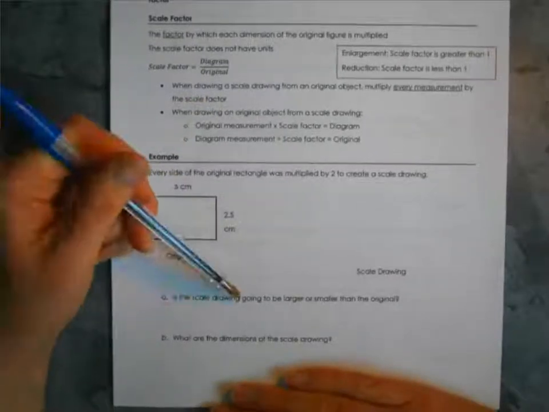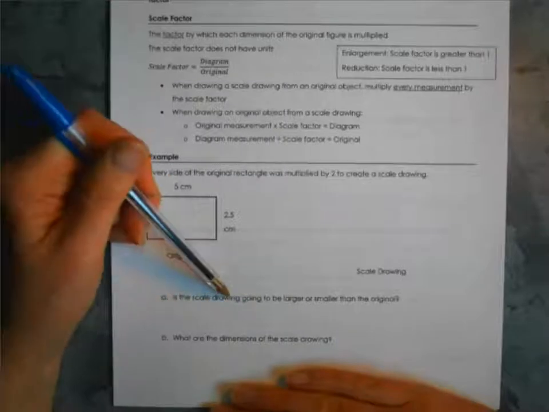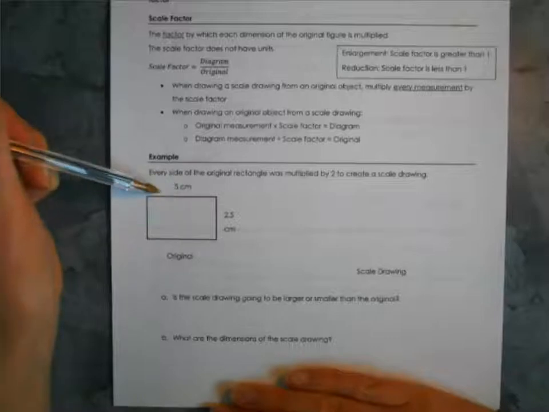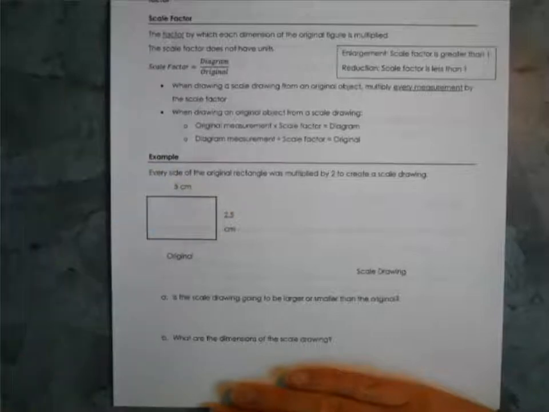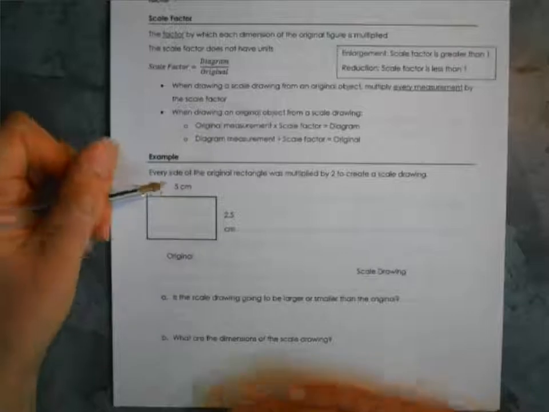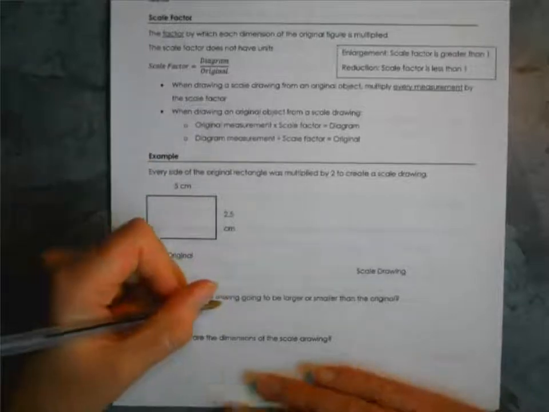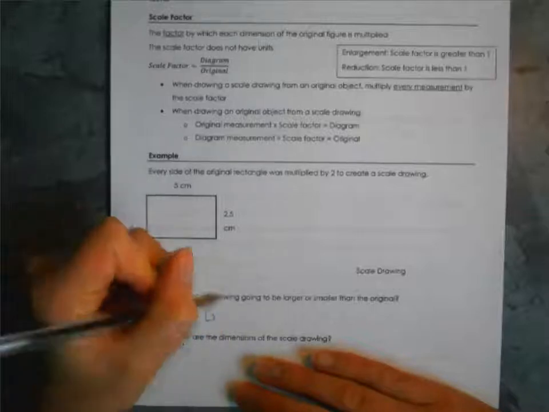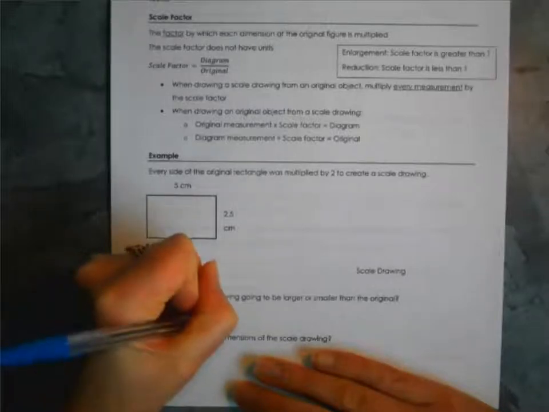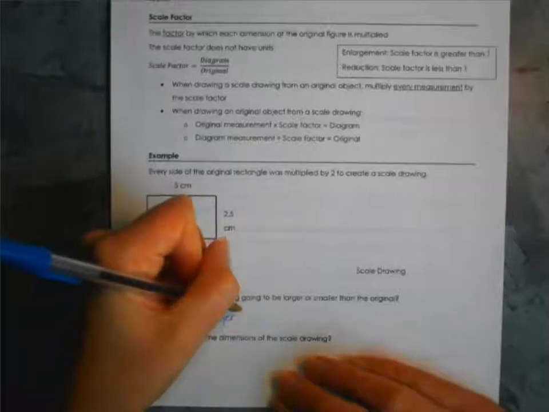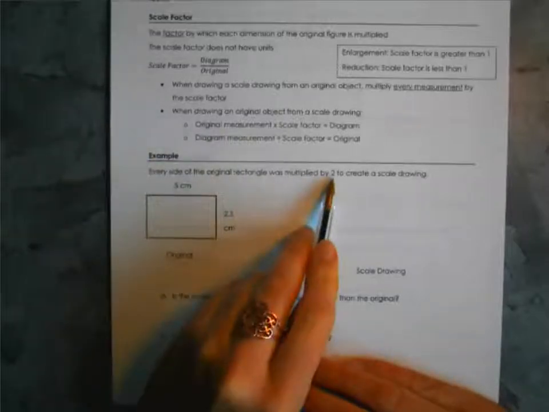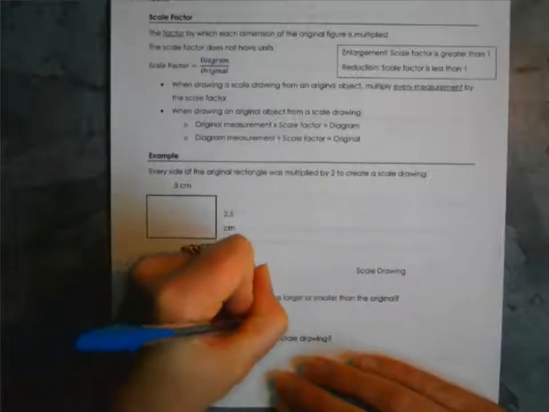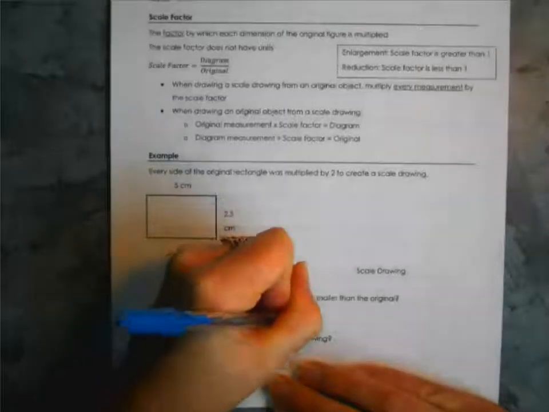Is the scale drawing going to be larger or smaller than the original? So if these sides are multiplied by 2, would it be larger or smaller? Well, of course, if you multiply by 2, then you're doubling. And so we would see that the scale drawing is going to be larger. And that's because our scale factor, which is 2, is greater than 1.